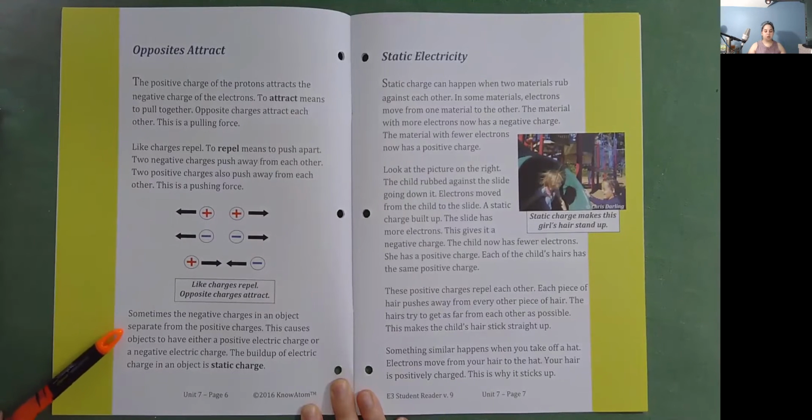Sometimes the negative charges in an object separate from the positive charges. This causes objects to have either a positive electric charge or a negative electric charge. The buildup of electric charge in an object is static charge. Like charges repel. Opposite charges attract.